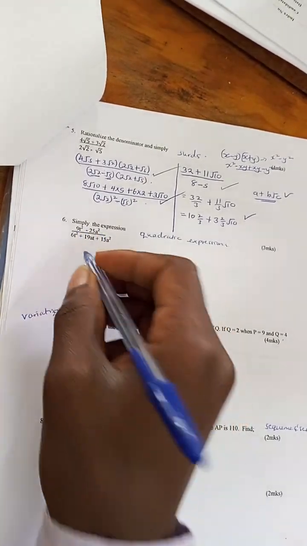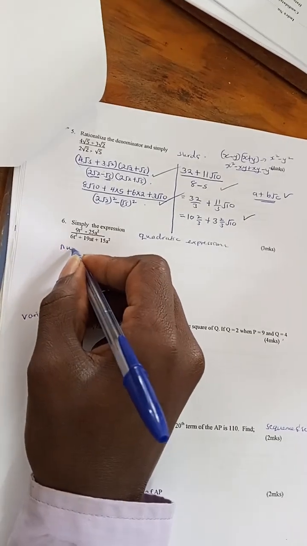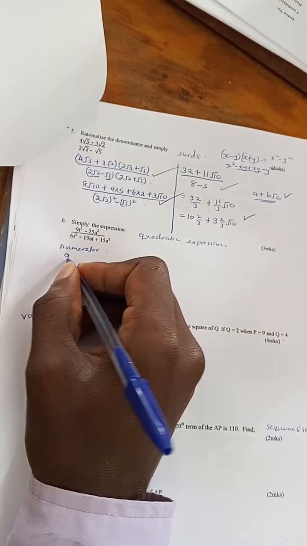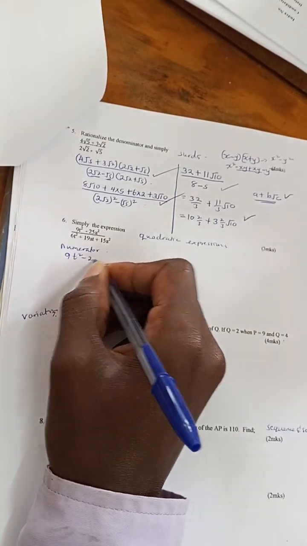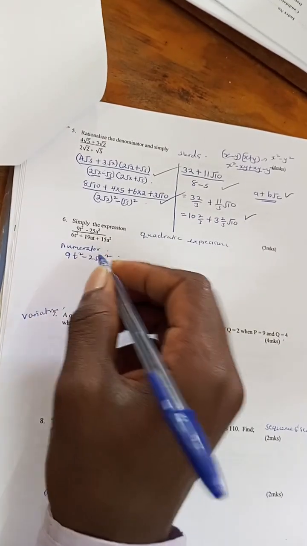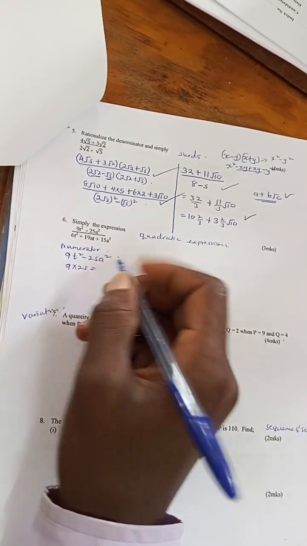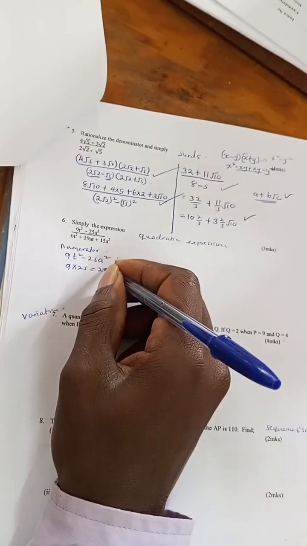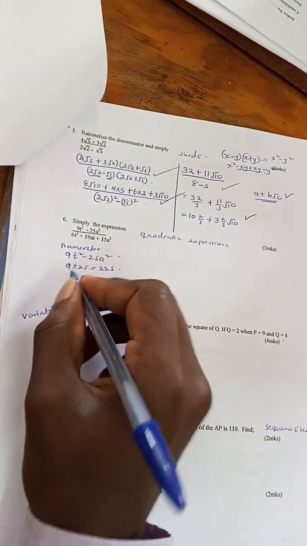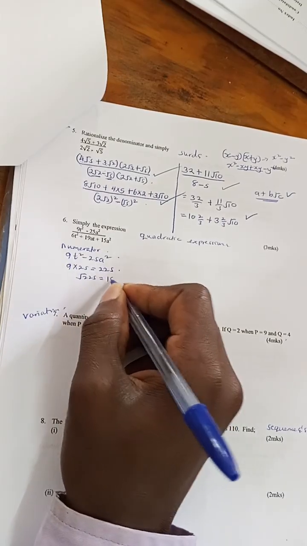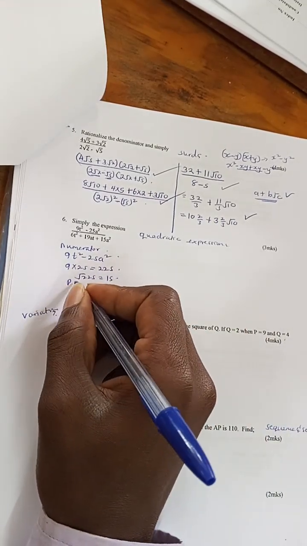The second question here, what we do, this is like a difference of two squares, so we just take first the numerator. So we say 9t squared minus 25a squared. So take 9 times 25, that one you get 225. So square root of 225, you get 15.